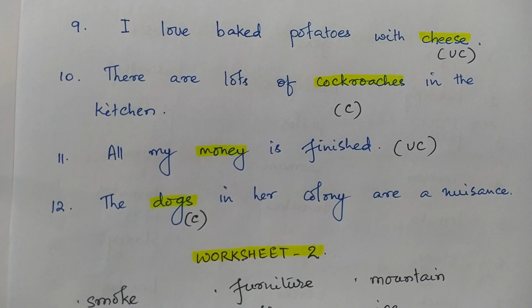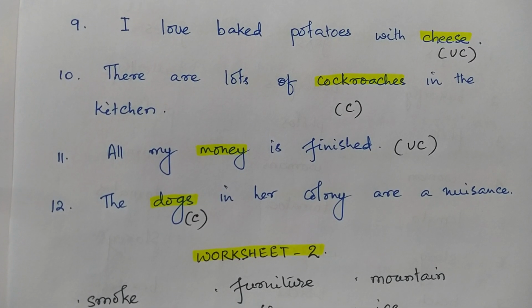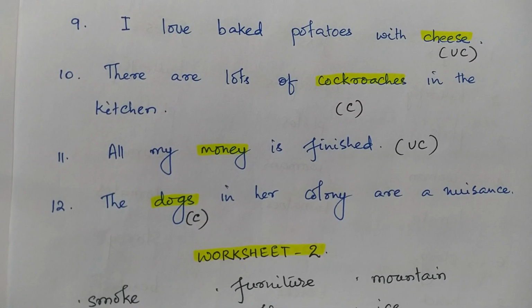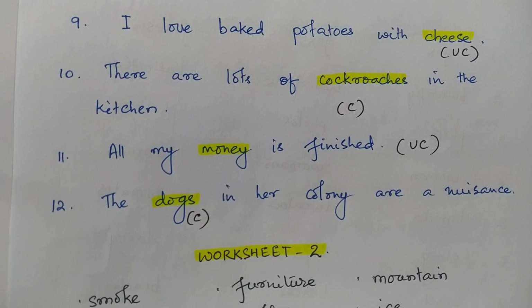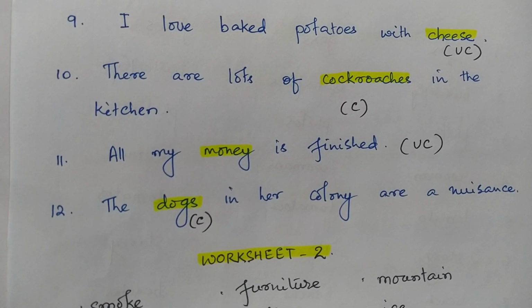I am counting the notes. I am not counting the money. This is where the difference is. I am giving you 2 notes of 10 rupees each. That means I gave you 20 rupees. But if I just say give me some money, money cannot be counted. It is an uncountable noun.